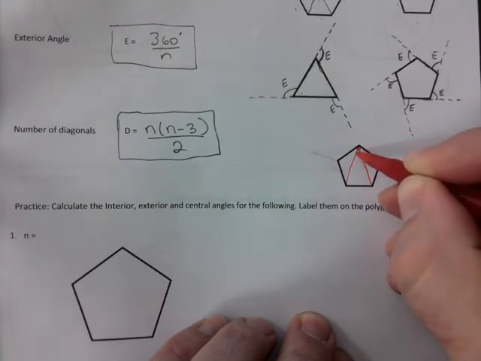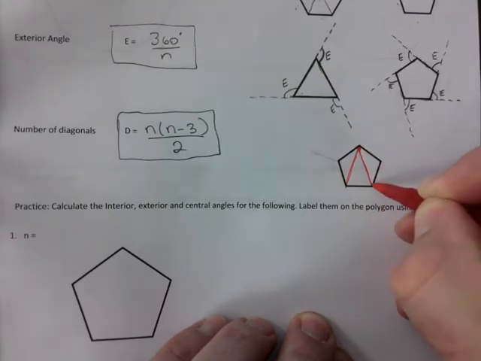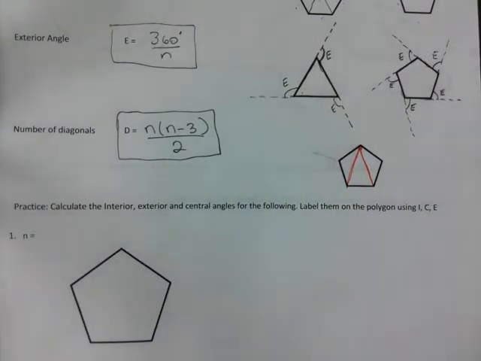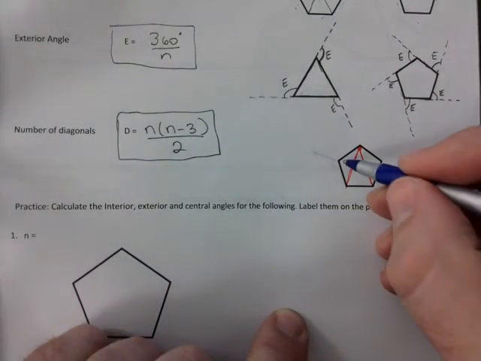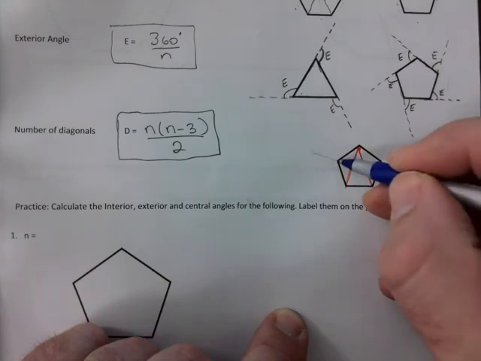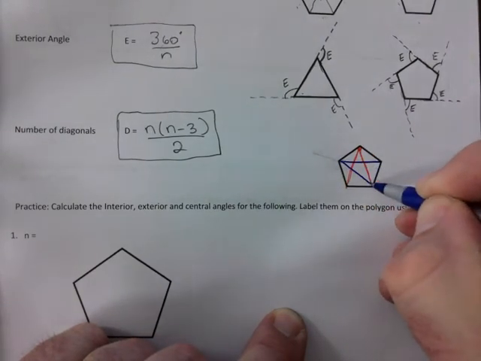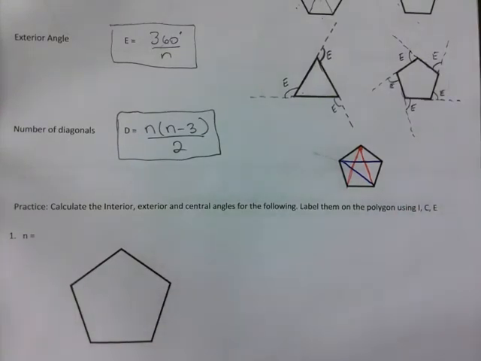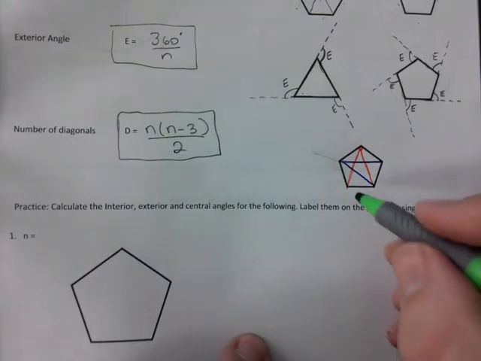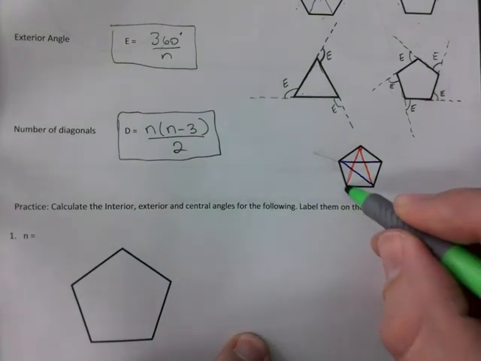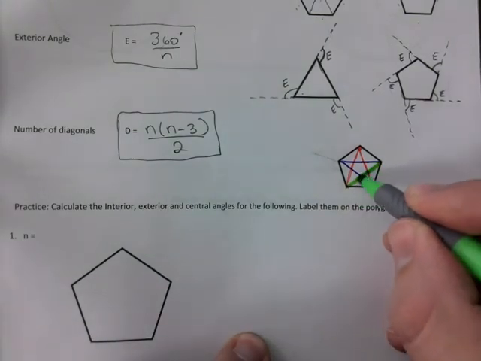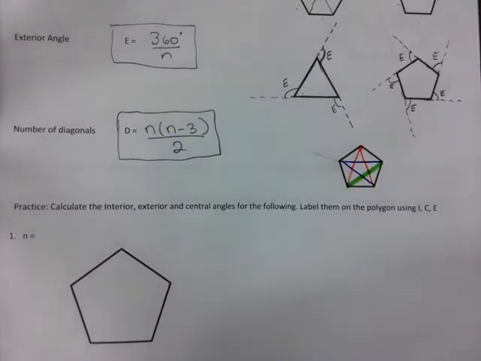So from this corner, I can go this way and that way. That's it. Then I'm going to use a blue pen. I'm going to go over to this corner. I can go across this way. That's 1, 2. So there's 4 diagonals so far. And the last one I'm going to do with a highlighter. This is the only one left. So if you count, there are 5 diagonals.